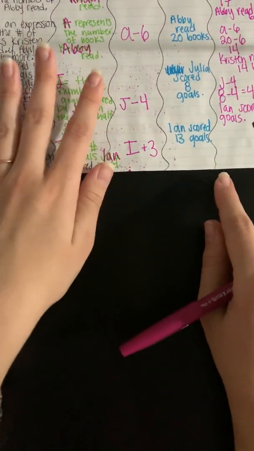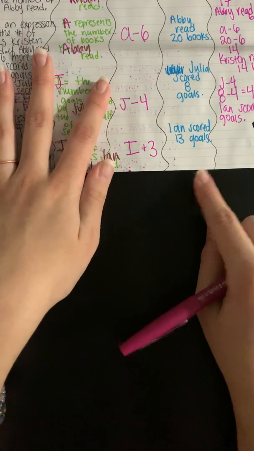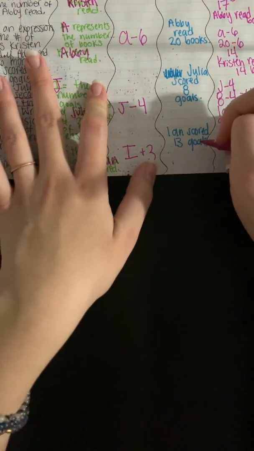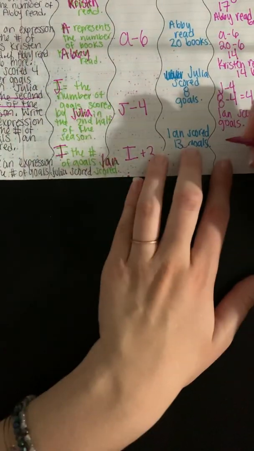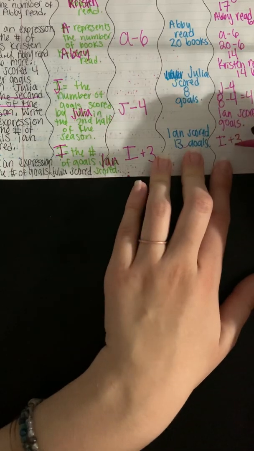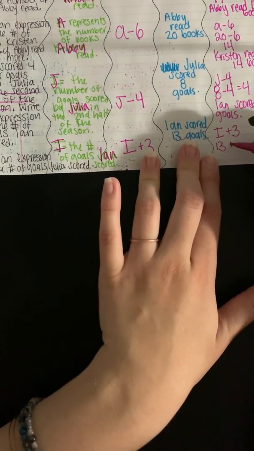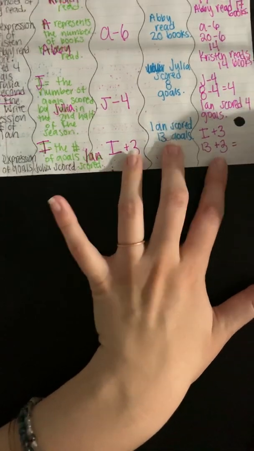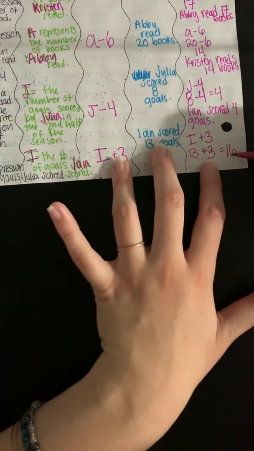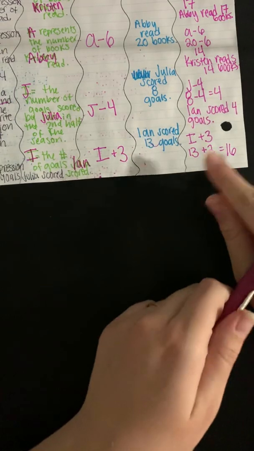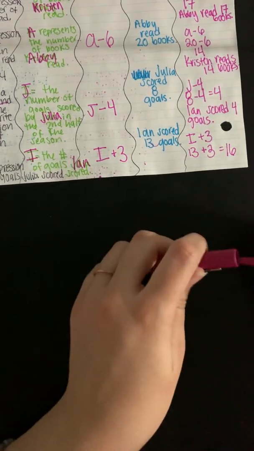So our expression can be solved, let's say if Ian scores 13 goals, that means we would take I plus 3 and substitute in 13 wherever we see that I. So 13 plus 3 equals 16. That means when Ian scores 13 goals, Julia scores 16.